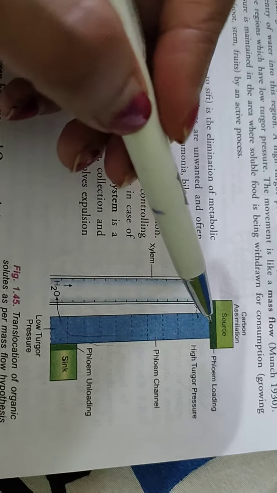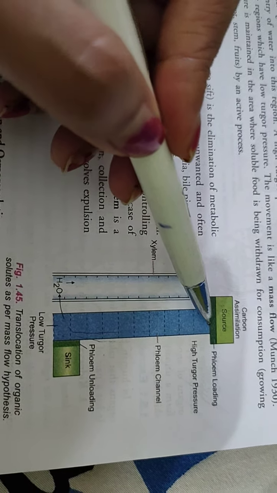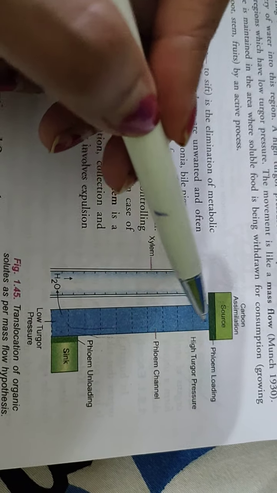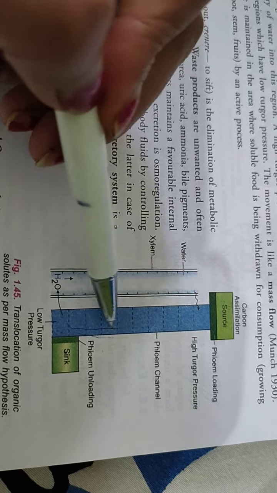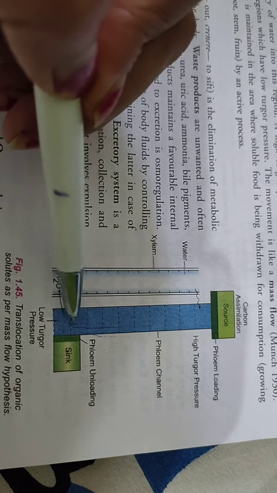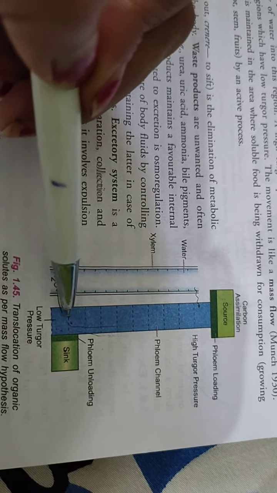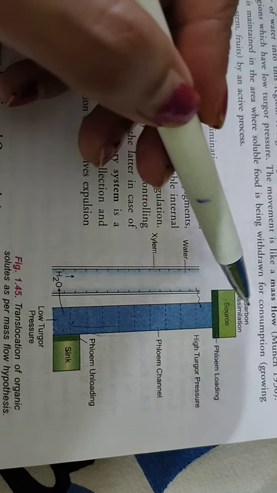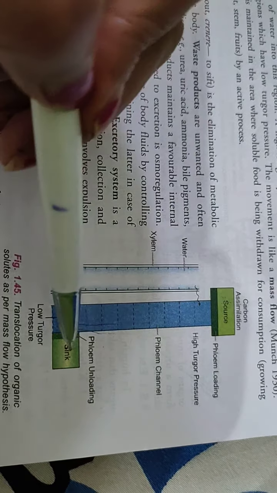Where it is formed, obviously it has high turgor pressure, and when it gets utilized, it becomes low turgor pressure. So this is carbon assimilation, source and sink.